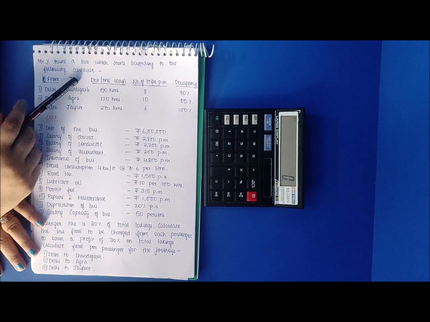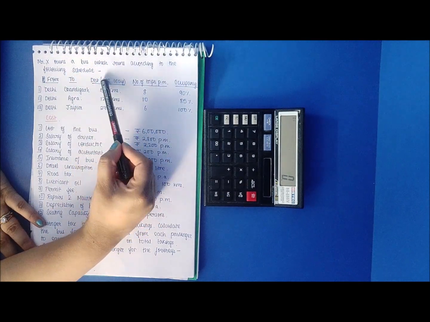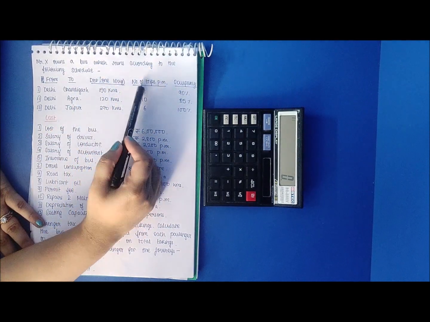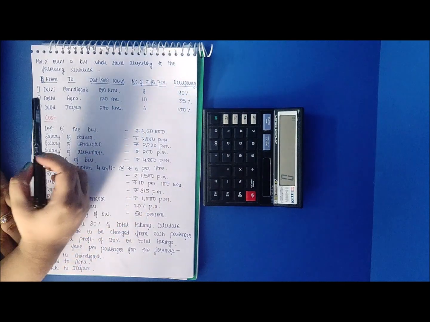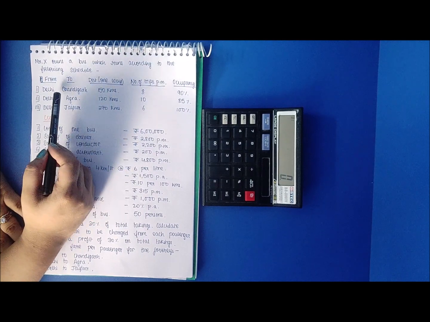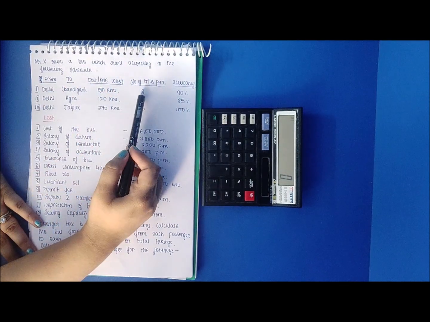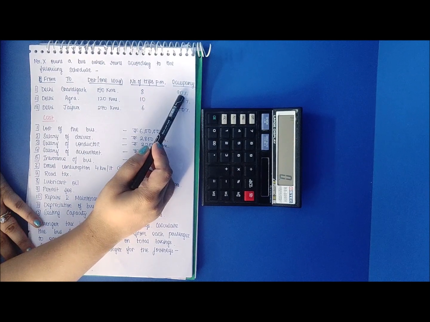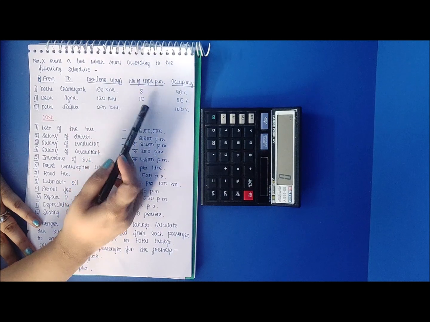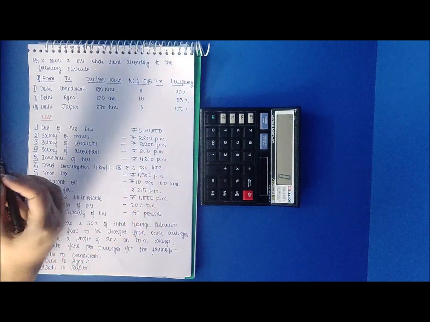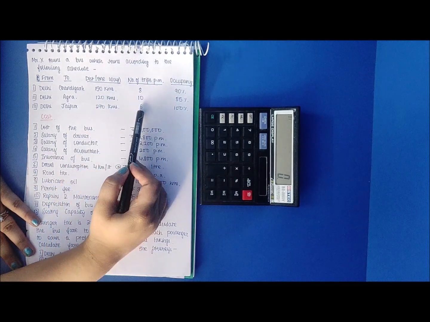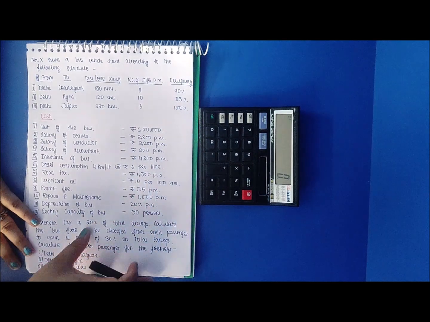Mr. X owns a bus which runs according to the following schedule. From, to, distance one way, number of trips per month and occupancy. So the bus travels from Delhi to Chandigarh, which is 150 kilometers one way. So two ways, 300 kilometers, 8 times at 90% occupancy. Delhi to Agra, 120 kilometers one way, 10 trips, 85% occupancy. Delhi to Jaipur, 270 kilometers one way, 6 trips, 100% occupancy.